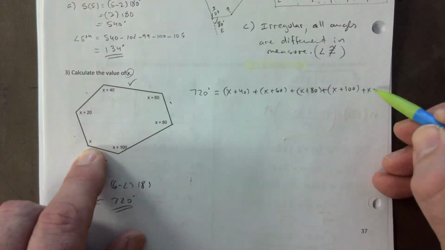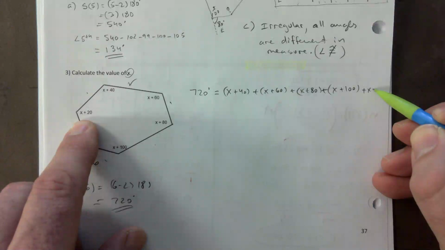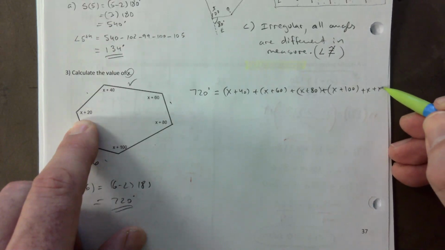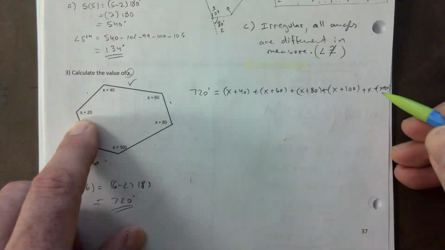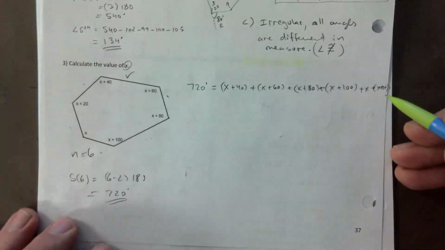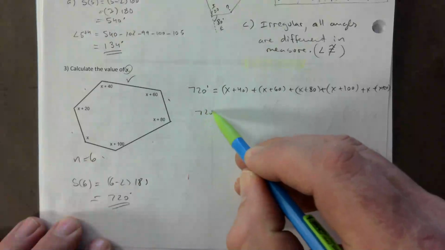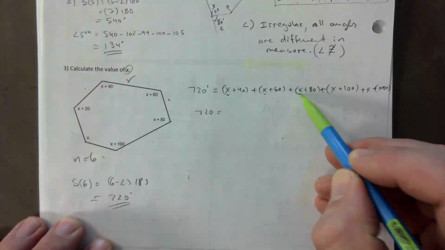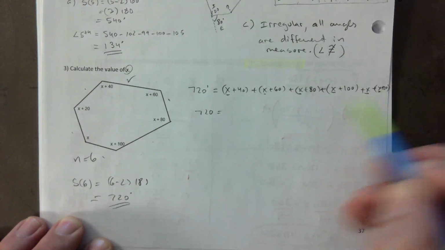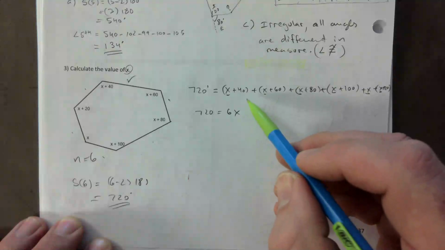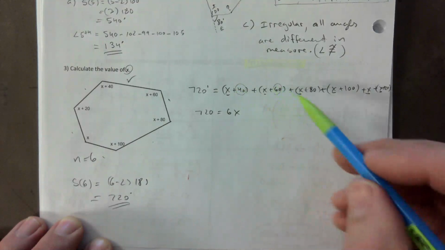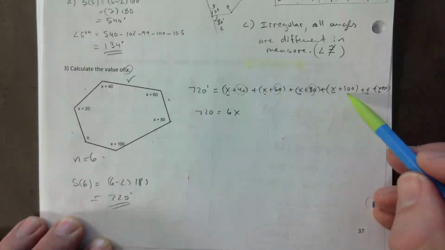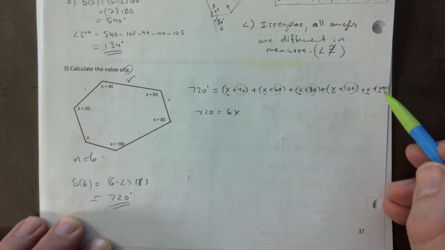Plus x plus x plus 20. Yikes. It is x plus 20, promise. And because all of them have a positive in front of them, I can just combine like terms. 1, 2, 3, 4, 5, 6 x. And you can add these up. That's already 100, 180, 280, and 300.